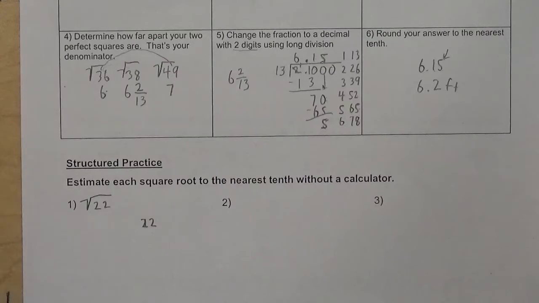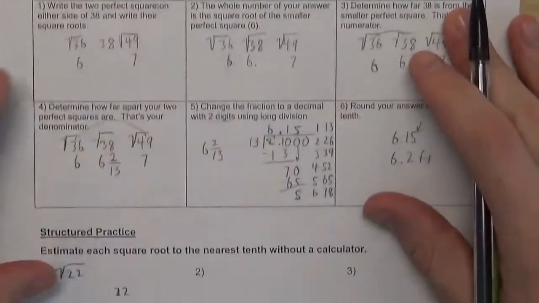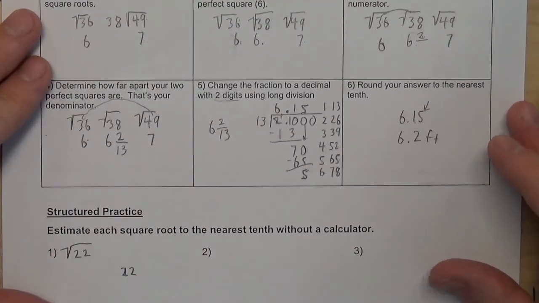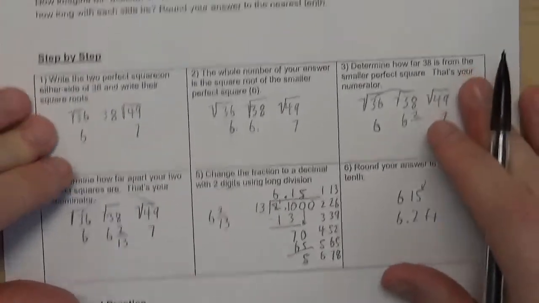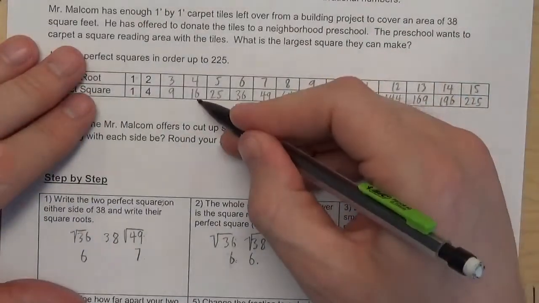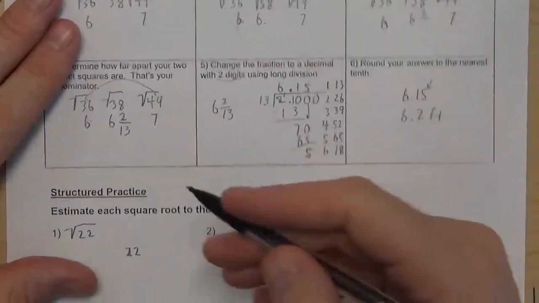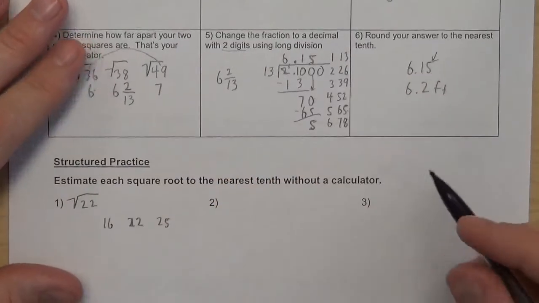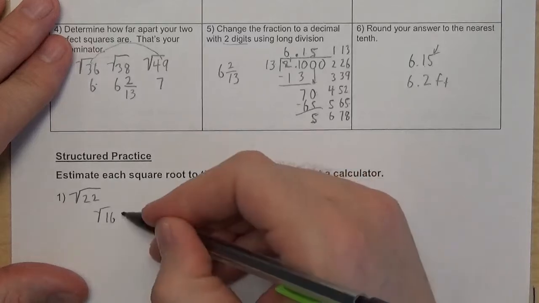Now I'd like you to be able to do this without looking at the chart up here, okay? But if you need to look at the chart for a while at least, that's okay. You should have these memorized, but at this point, if you don't, you can look up here to see. So 22 would fit between 16 and 25. So those are the two perfect squares we're going to write on either side, 16 and 25. Okay, we're going to take the square root of these two numbers now to see what the whole number is.